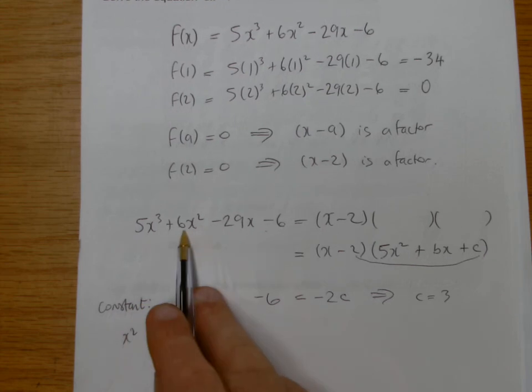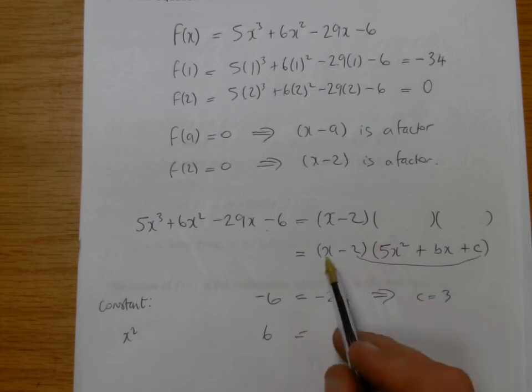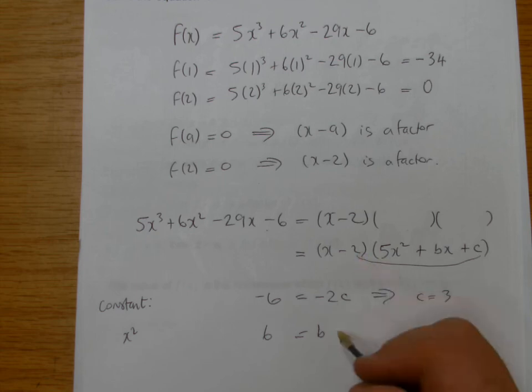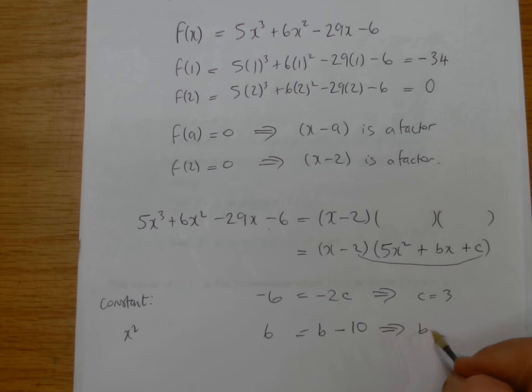Here I've got 6 in front of it. Over here, x times bx is bx squared, and then minus 2 times 5 is minus 10. So 6 is b minus 10, which implies b is equal to 16, I think. That's what it comes out to be.